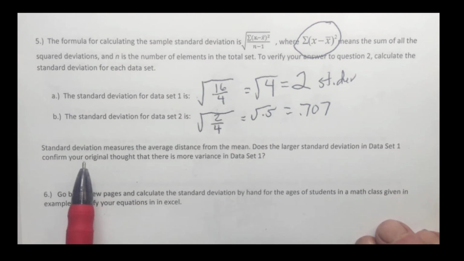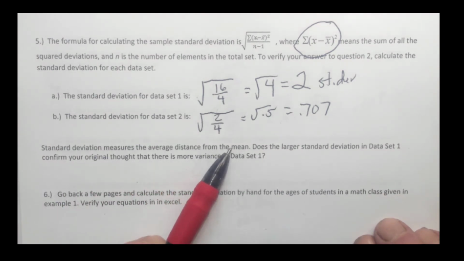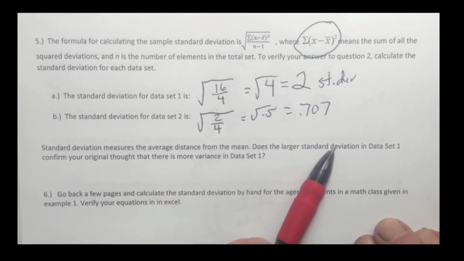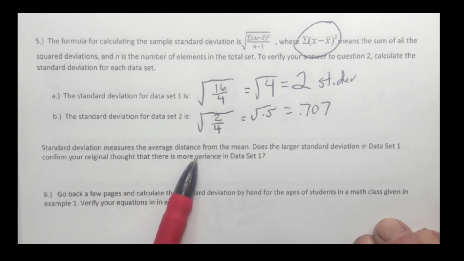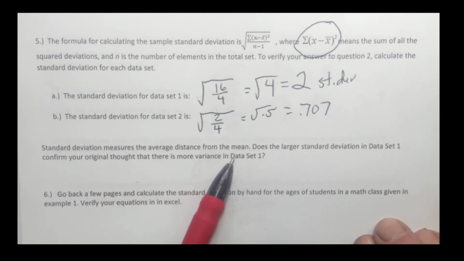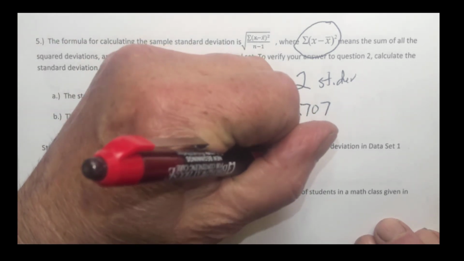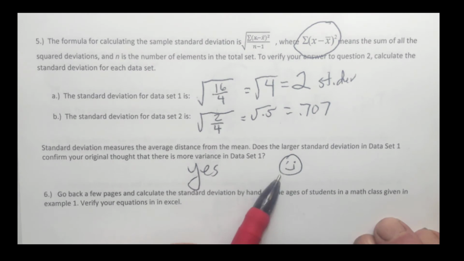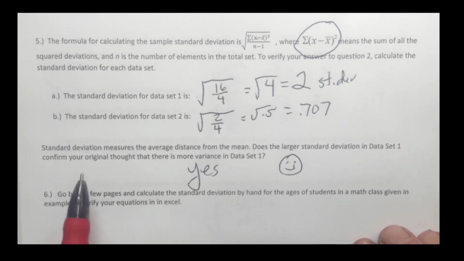So we can see the standard deviation measures the average distance from the mean. Does the larger standard deviation in data set 1 confirm your original thoughts that there is more variance in data set 1? The answer should be yes. And if you've got that and you followed that, you should get a smiley face for that.